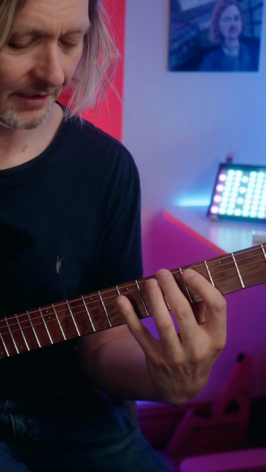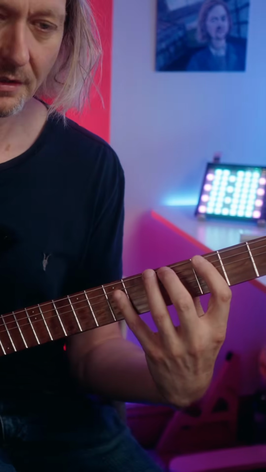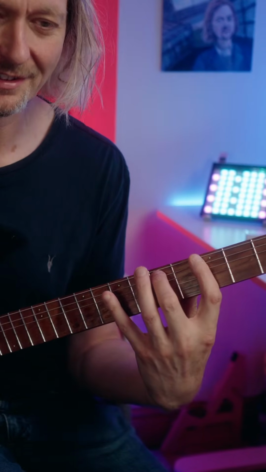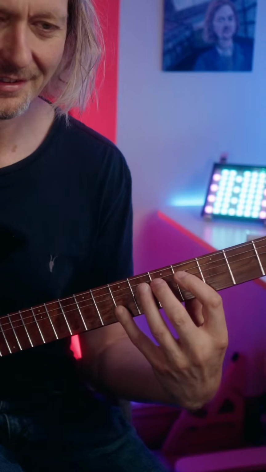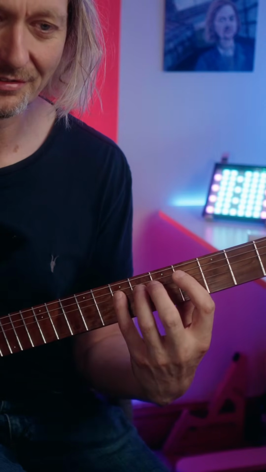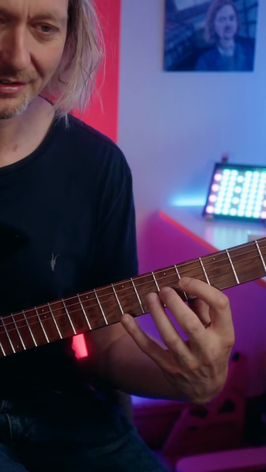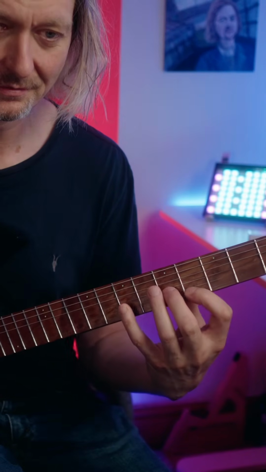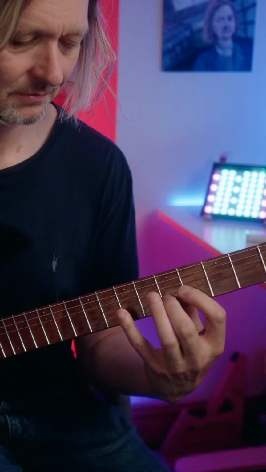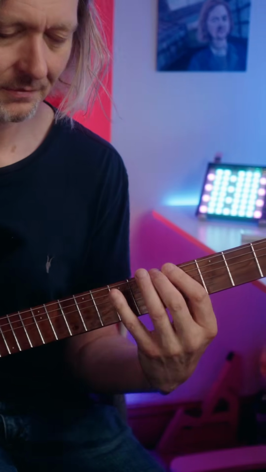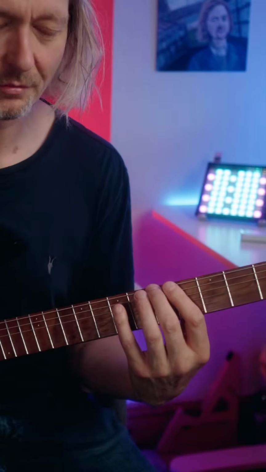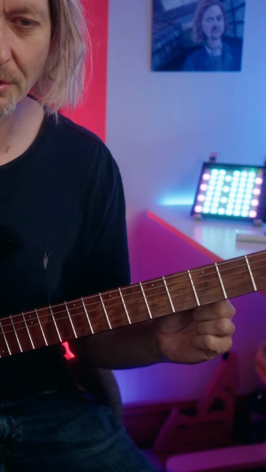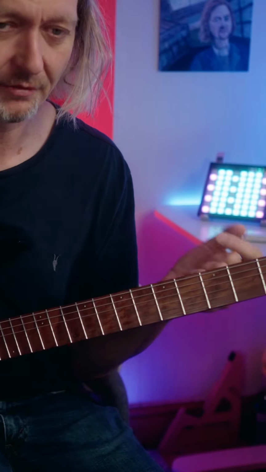So we've got second finger, fourth finger, first, second, fourth, first, third, fourth, first, second, fourth, and then we've got 2 notes. Because we're focusing on the root with each finger of our hand, we're not going to get lost. We've always got a reference point.